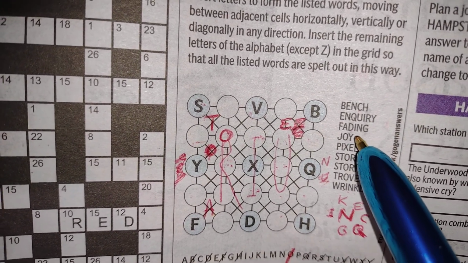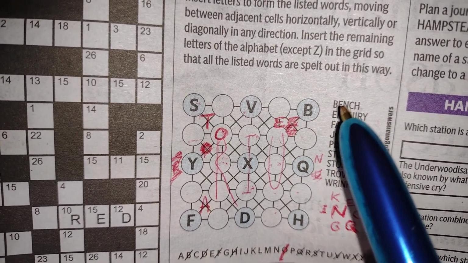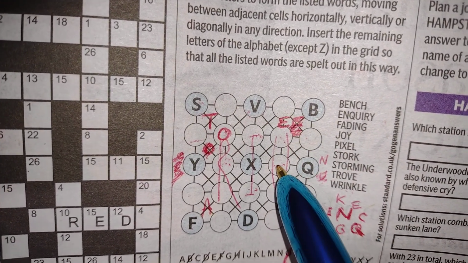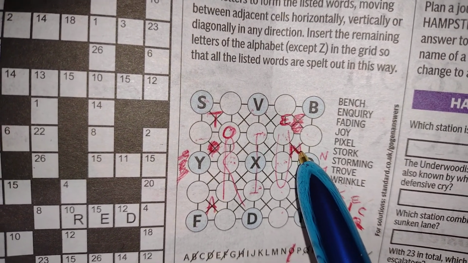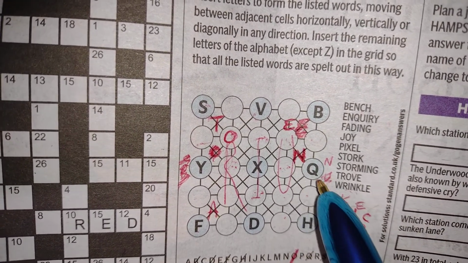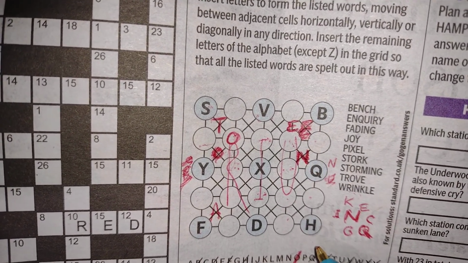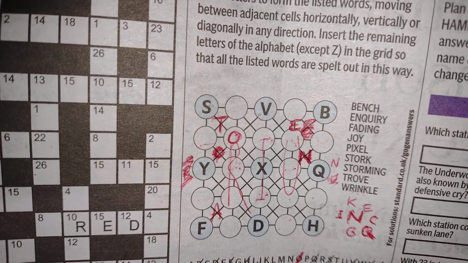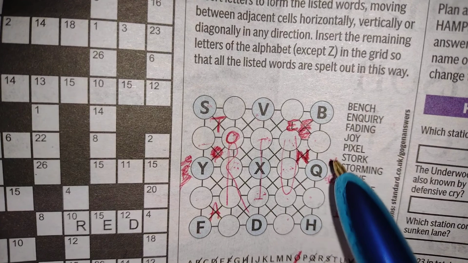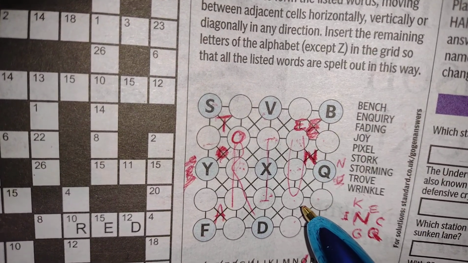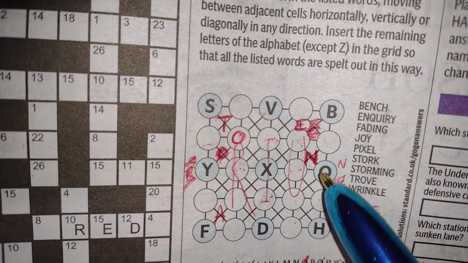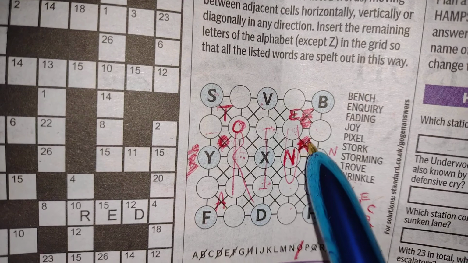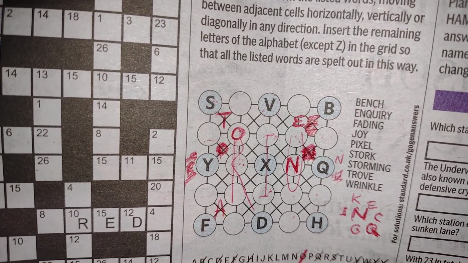B-E-N-C-H, enquiry, E-N. Oh, look, if the E is going to be one of these two, then the N can't be further than that, so that means the N will have to be one of those 3 to get to the Q and the N, and the E, I mean. So we're getting closer with this N. And in fact, it can't be there because we've got to have the 5 unknowns. It could be there. Can't be there. It's got to be this one because that's the only one that's got 5 spaces around it with nothing in them for these letters.